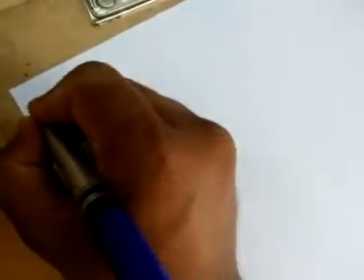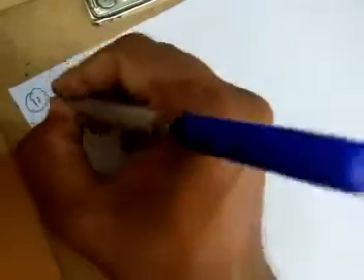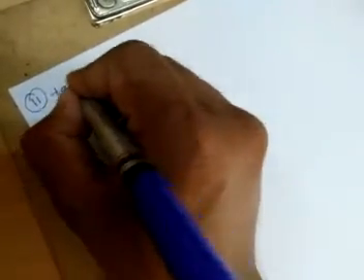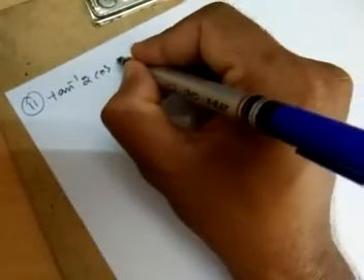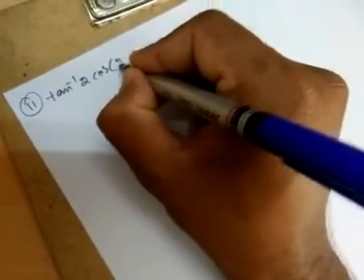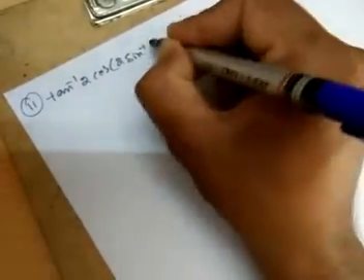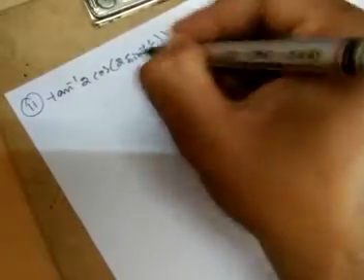The 11th question is tan inverse of 2 cos of 2 into sin inverse of 1 by 2.